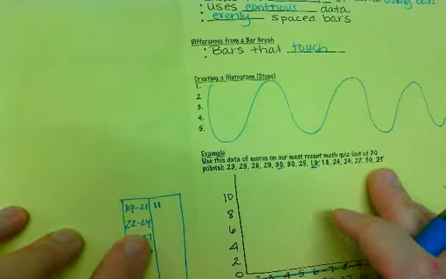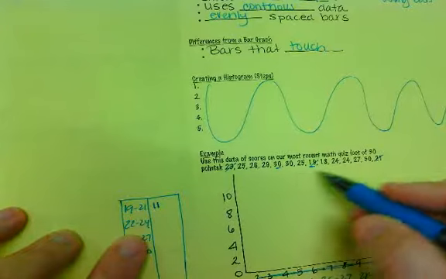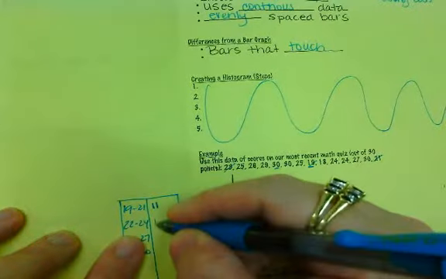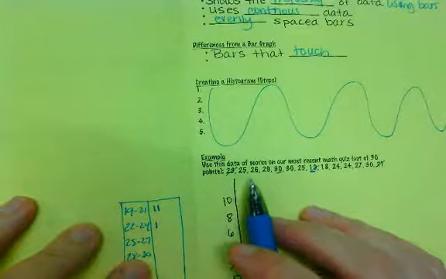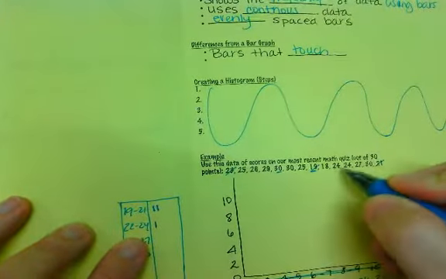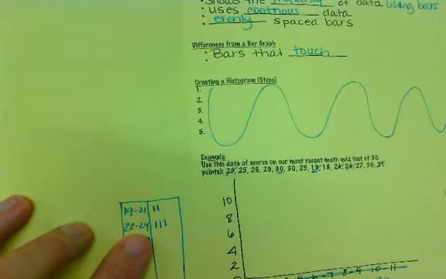No. Do we have any 23s? Yes. We have 1. We have 1, okay, and I'll show you just a second because I saw an error, so we're going to fix that. Any 24s? Yes, we have 1, 2, okay.